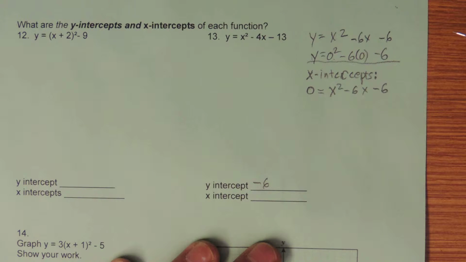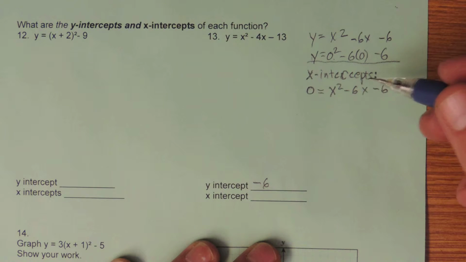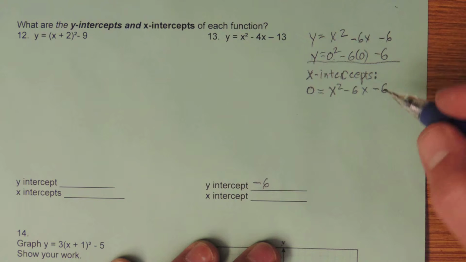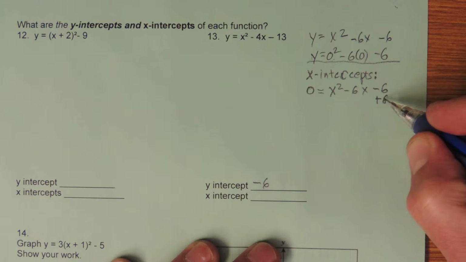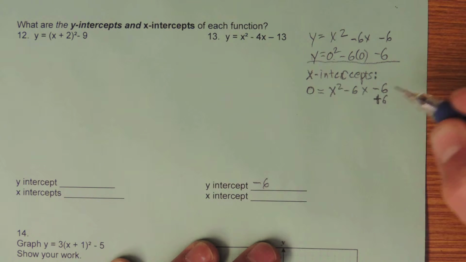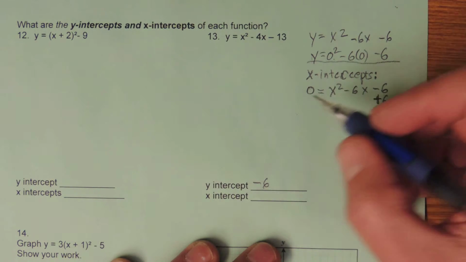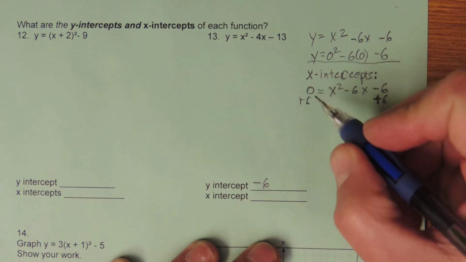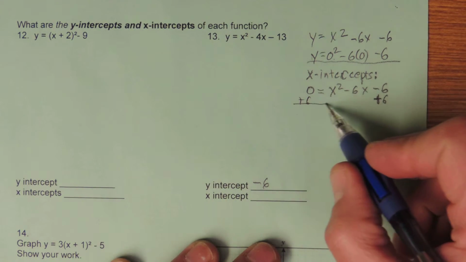You've seen quadratic formula quite a bit. I'm going to show you how to do the completing the square on this one, just so you see that again. But we're finding the zeros. X-intercepts are the same as the zeros. The x's that make y 0.